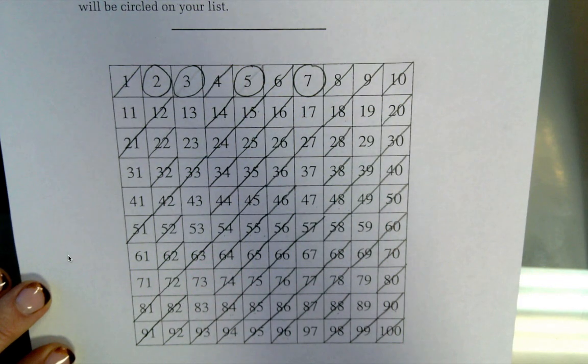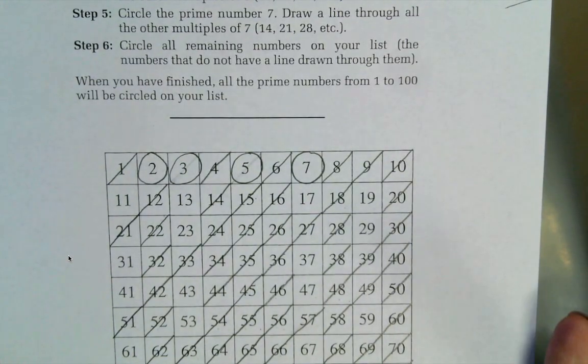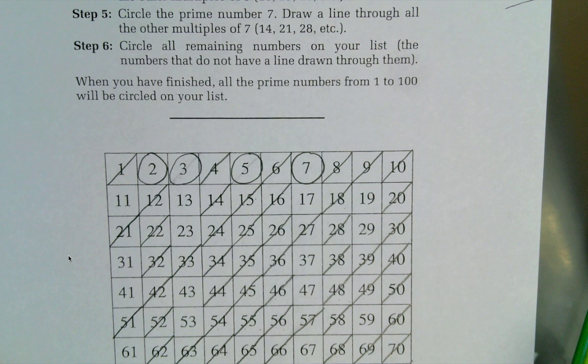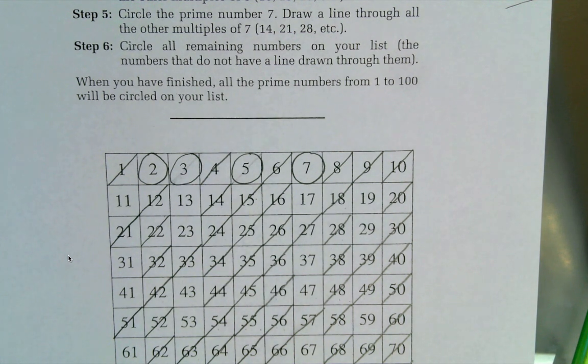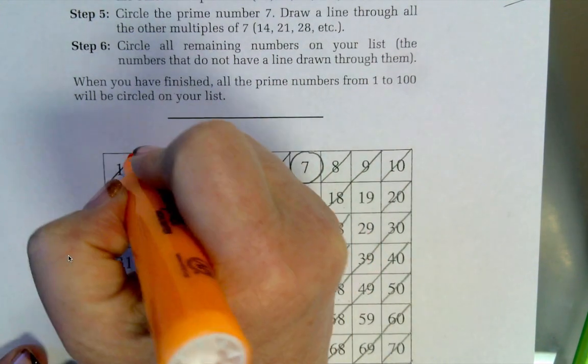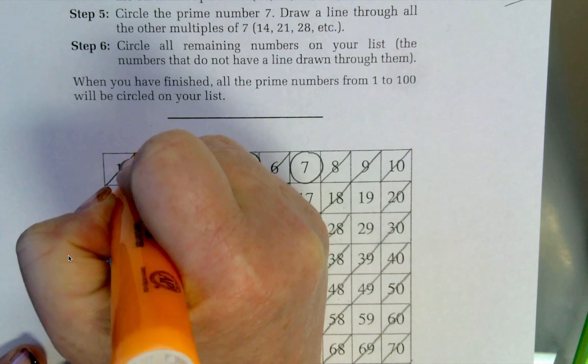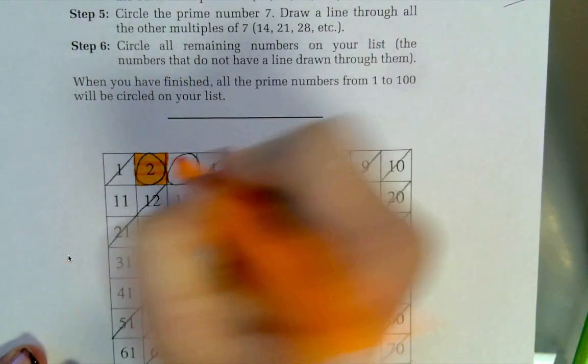And then step 6 says, circle all remaining numbers on your list, the numbers that do not have a line drawn through them. I'm also going to put this in the notes. You need to have your highlighter. So I hope you read my directions. You can have a highlighter or a crayon. I'm going to go with orange today. We're going to highlight every single number that we have not circled. These are our prime numbers, all of them through 100.